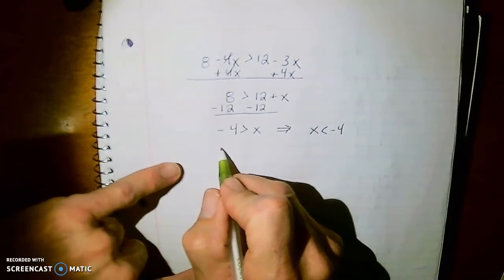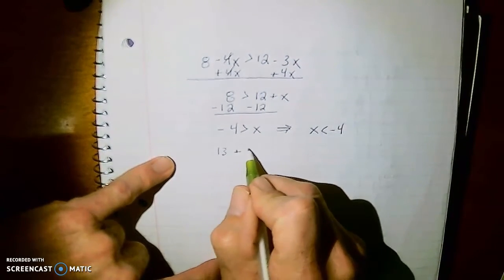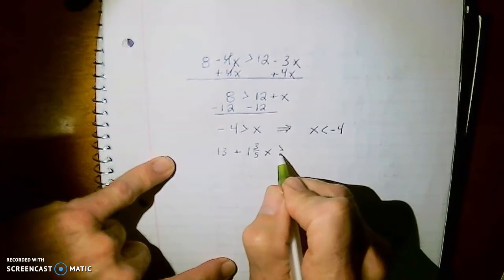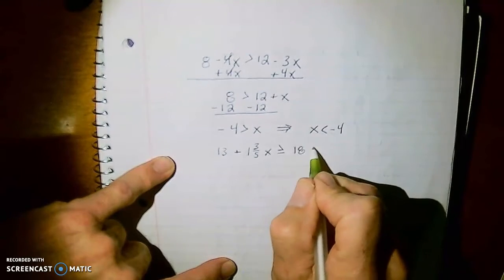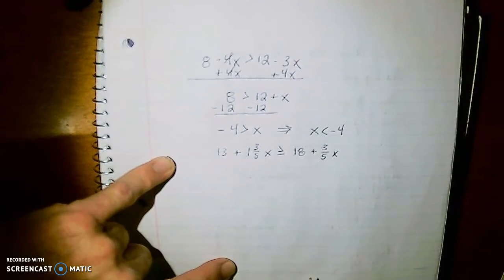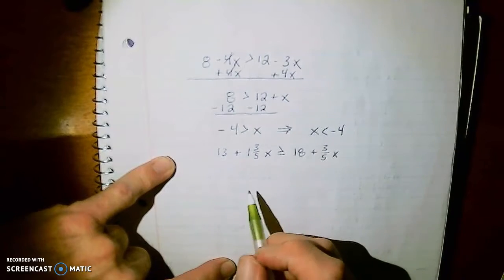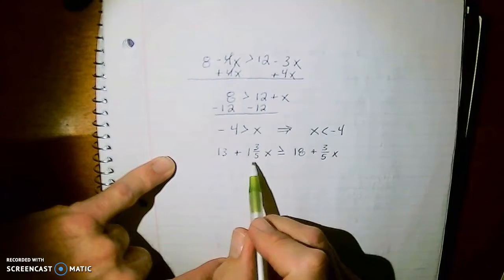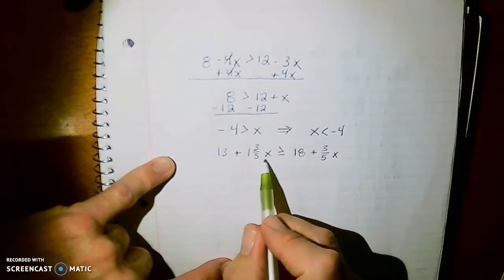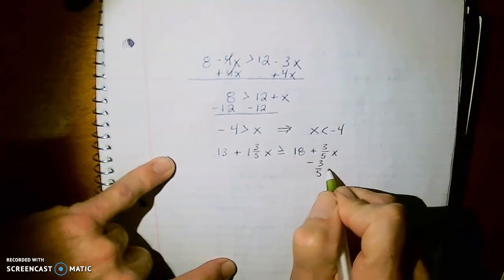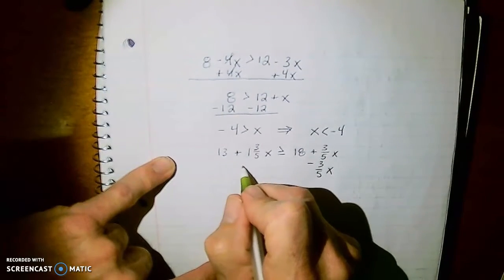Just because there are fractions in it doesn't mean we do things any differently. 13 plus 1 and 3/5 x is greater than or equal to 18 plus 3/5 x. Again, let's do a little planning. Let's think what would happen if we move the x's over to the left, or if we move them over to the right. And I kind of see that if I subtract 3/5 x from this side and this side, take 3/5 away from 1 and 3/5, I'll just be left with 1x, or just x. And that is more desirable. So I will subtract 3/5 x from each side.